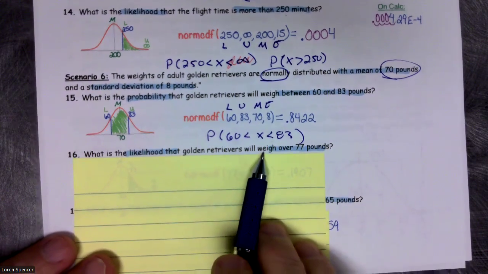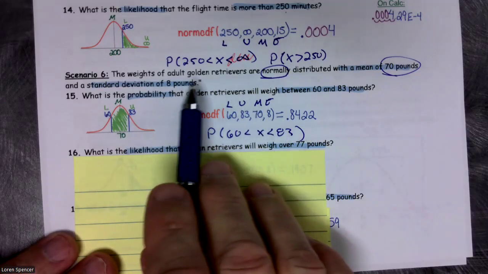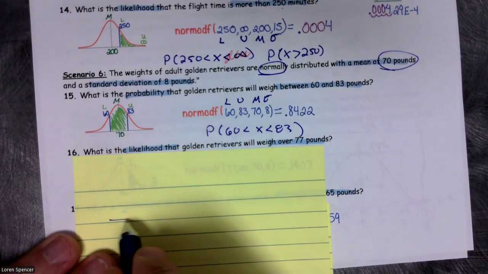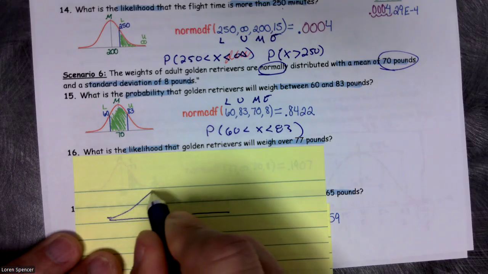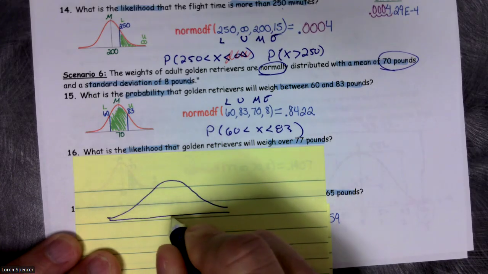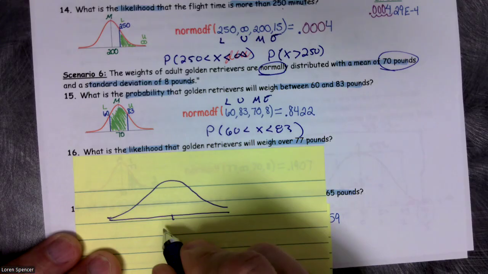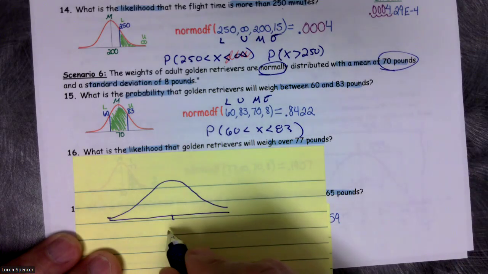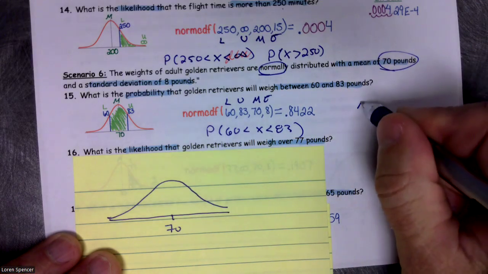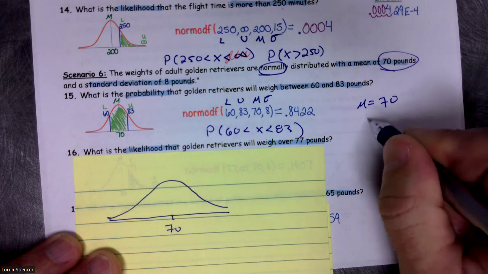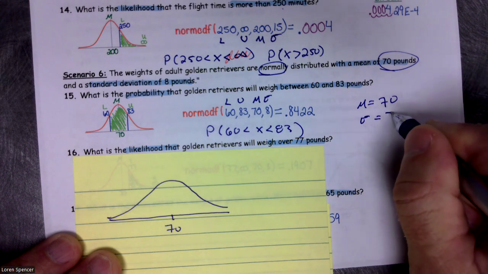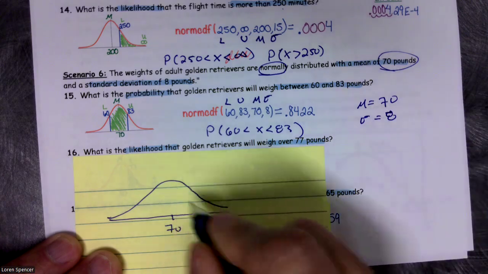Okay, what is the likelihood that it'll weigh over 77 pounds? Well, we're still working with the same problem, so we already know it's normally distributed. And we know that the mean was 70. I should write this off to the side. Mean is 70. Standard deviation was 8.